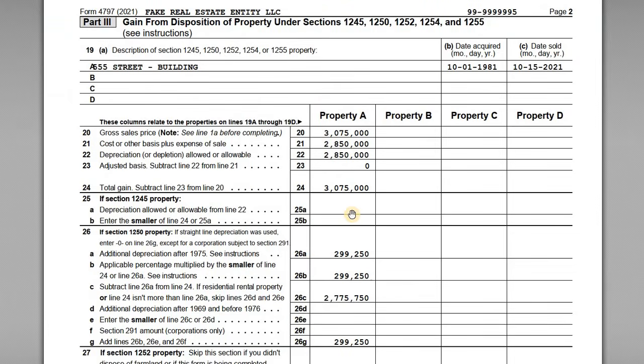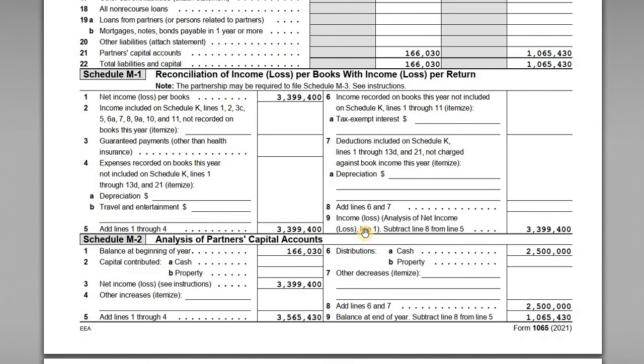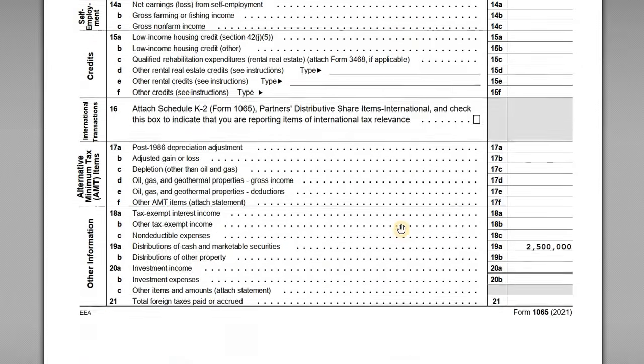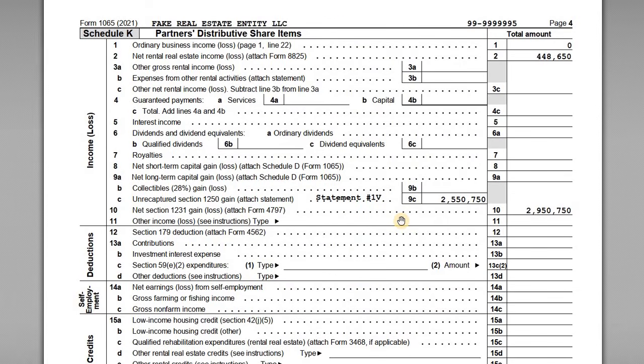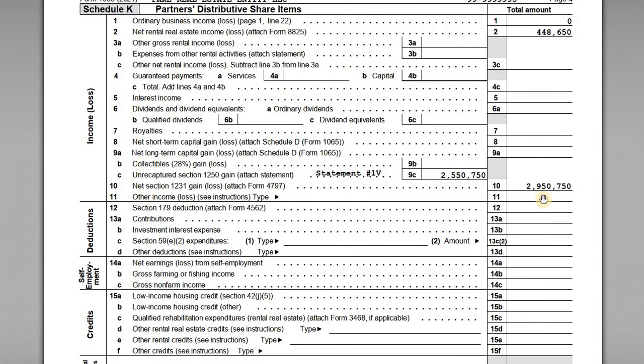Now, if we go back to the return here and look at Schedule K for the entity so we can see how these numbers are flowing through, we've got Schedule K here, right? These are the distributive share items going to the partners. So line 2, that's the net rental income and expense plus that Section 1250 ordinary recapture, right? So that's just ordinary income up there. And then down here on lines 10 and 9C, we have the 1231 gain, which totals 2.95 million. And of the 1231 gain, that's 2.95, unrecaptured 1250 gain is the 2.5 million.